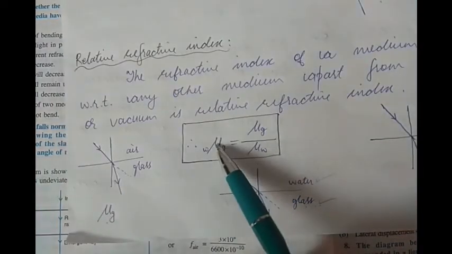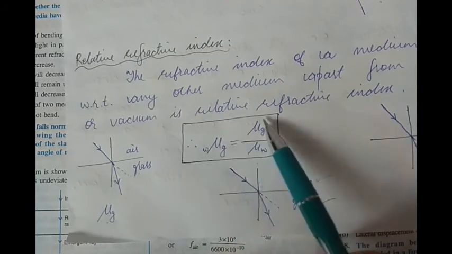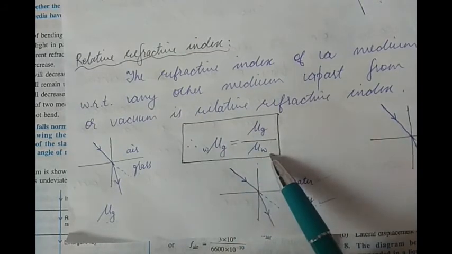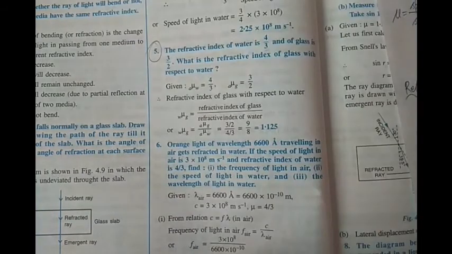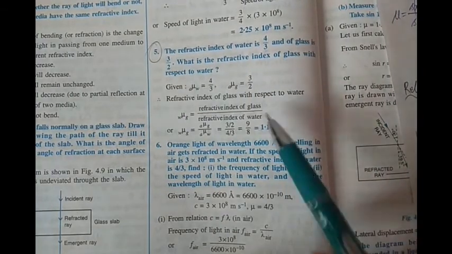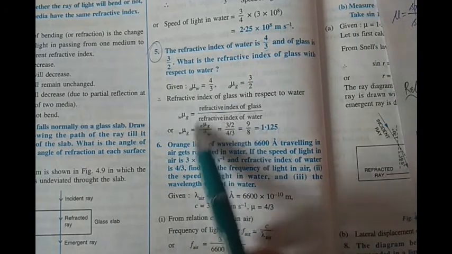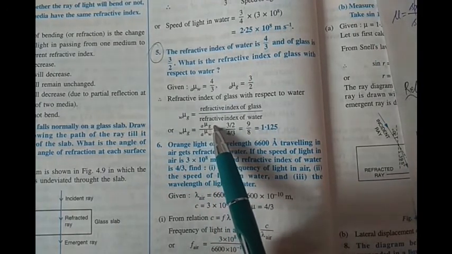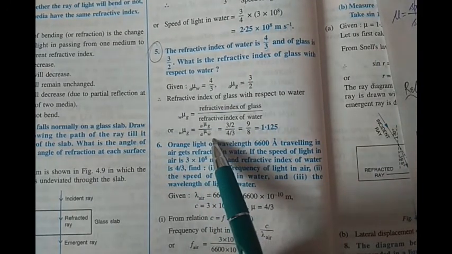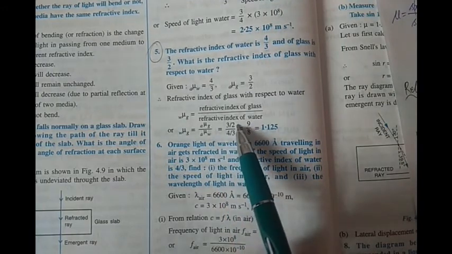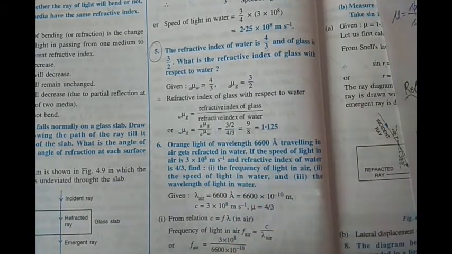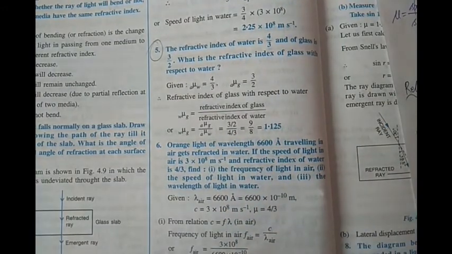The same thing that I showed you just now. Then you simply substitute the values. So this is 3/2 divided by 4/3, and then you solve it. This is how you do it, remember.